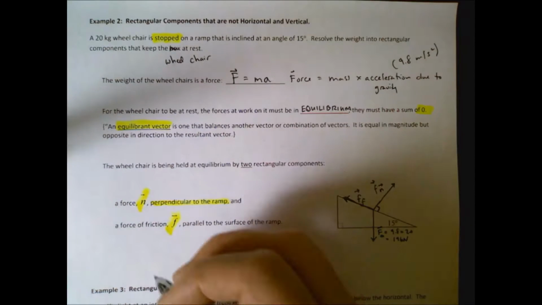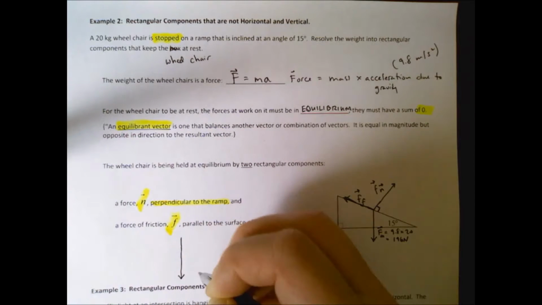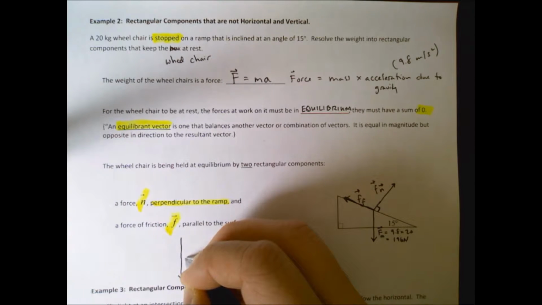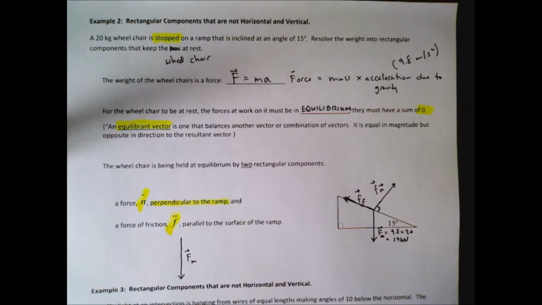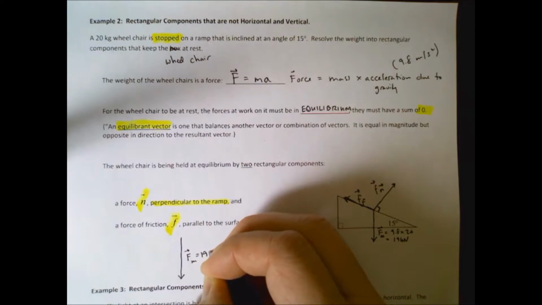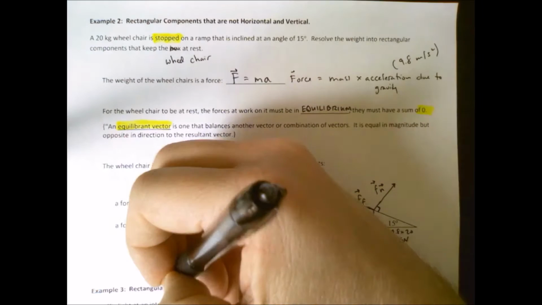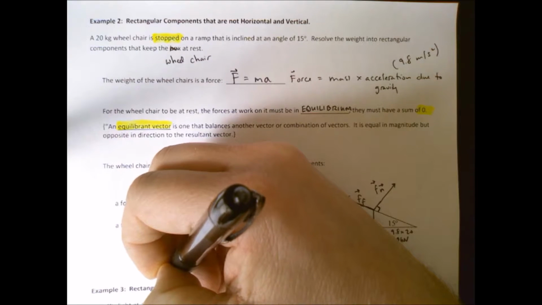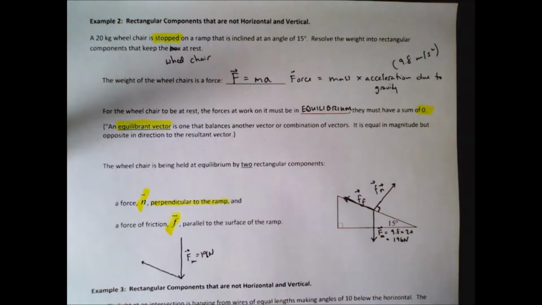So let's draw this diagram. Here we go. I'm going to start with this guy here. This is the force of the mass, which is equal to 196 newtons. Got the 6. And then I've got this guy here, the force of friction.